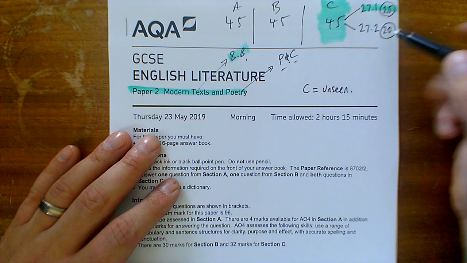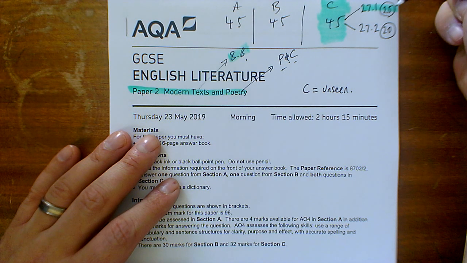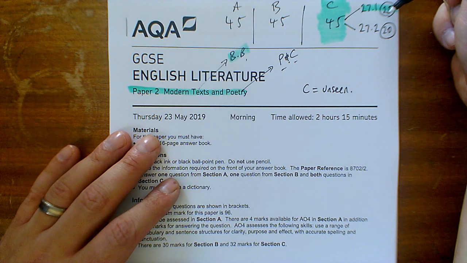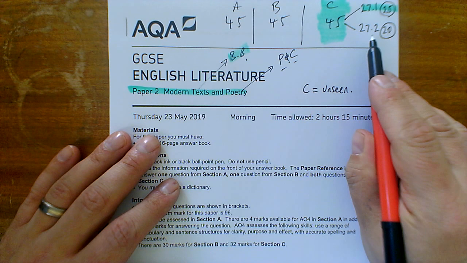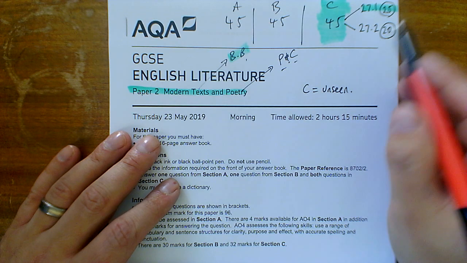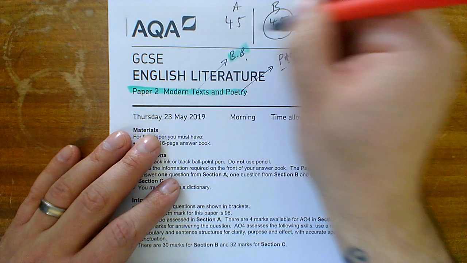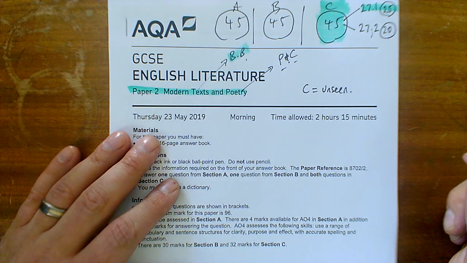In the first question, you are just exploring one single unseen poem. And in the second part, you have to compare two unseen poems to each other. The total amount of time still adds up to the 45 minutes that you have in all of the other sections.